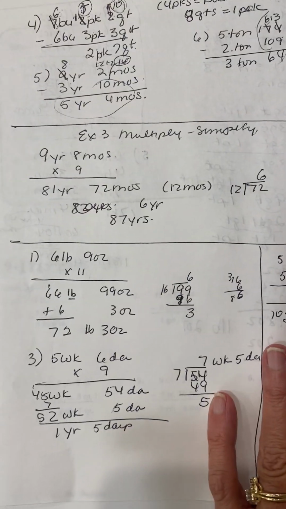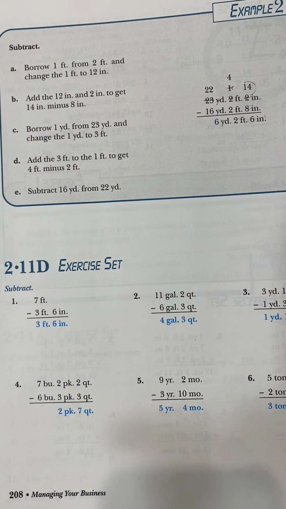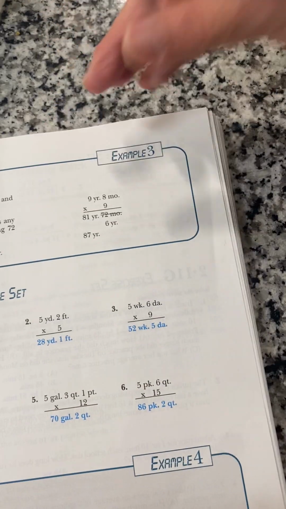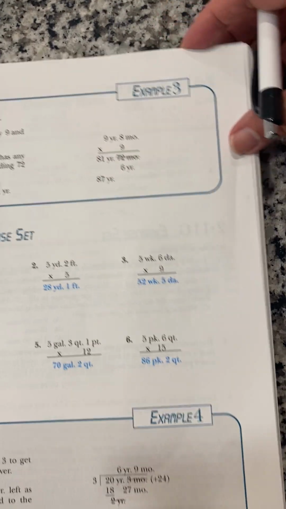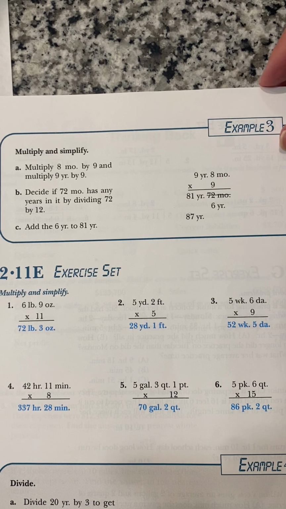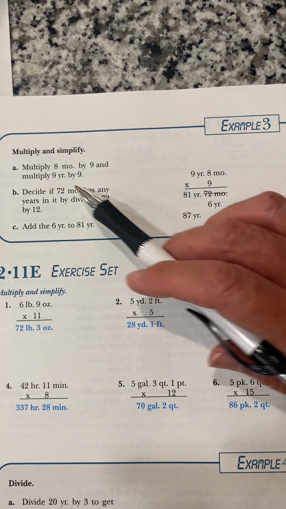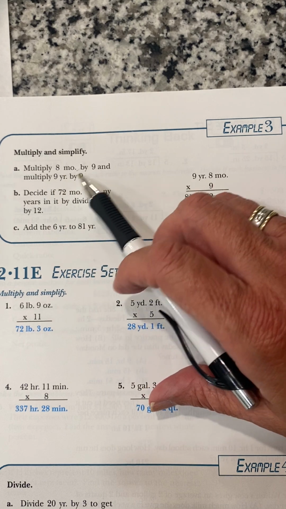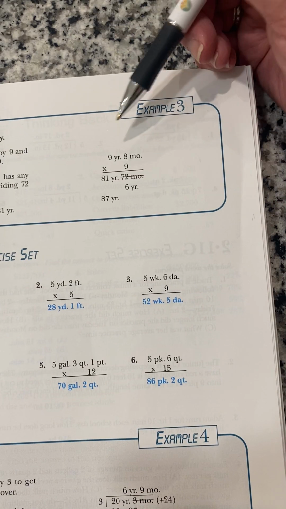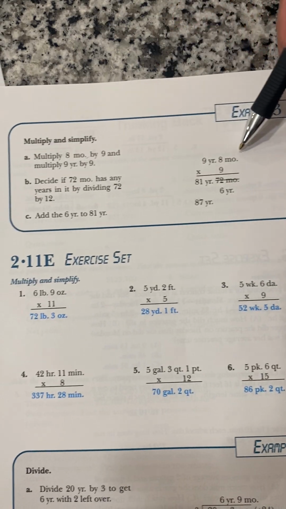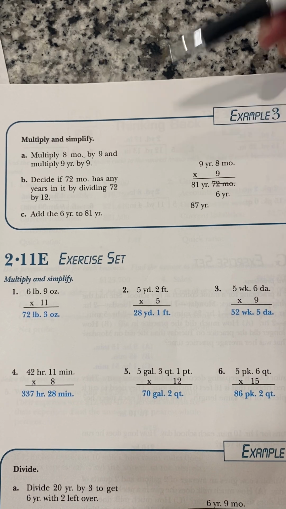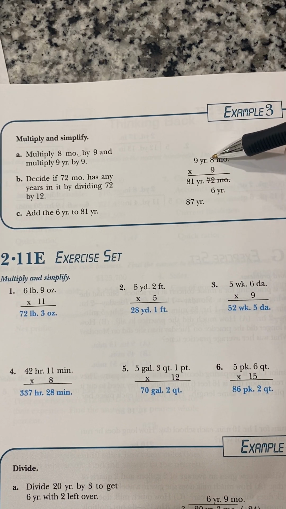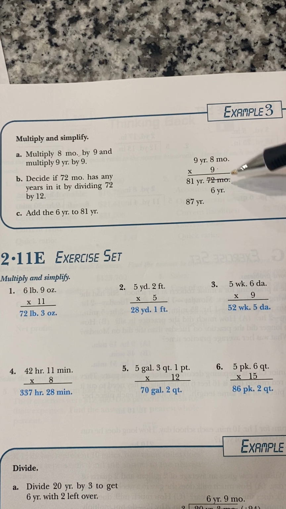Okay, now let's go with an example on multiplying. I want to get through this whole thing. Multiplying, how you do multiply. Multiply 9 years, 8 months by 9. So we multiply this side. 8 times 9 is 72 months, 9 times 9 is 81 years, okay?